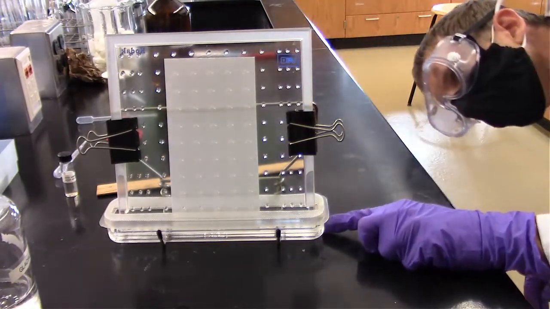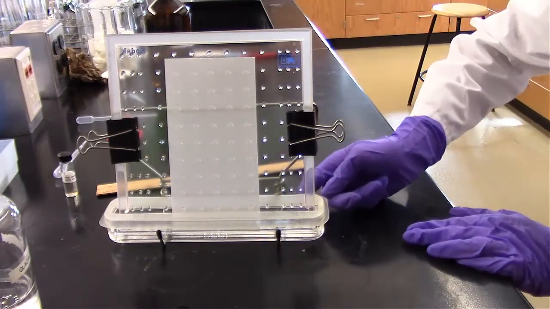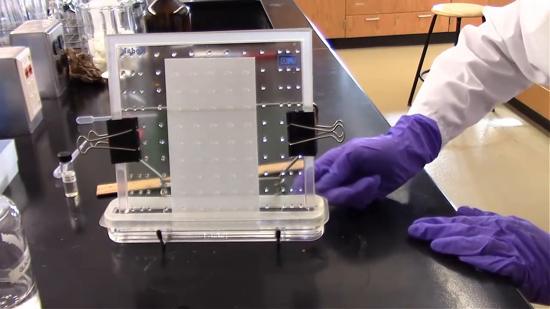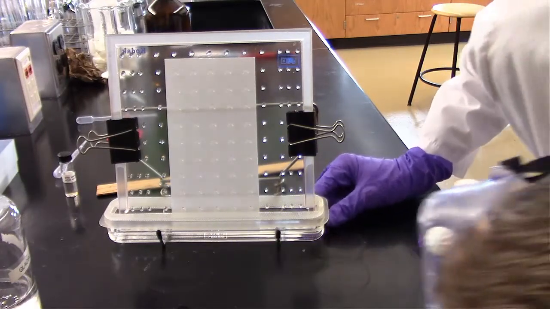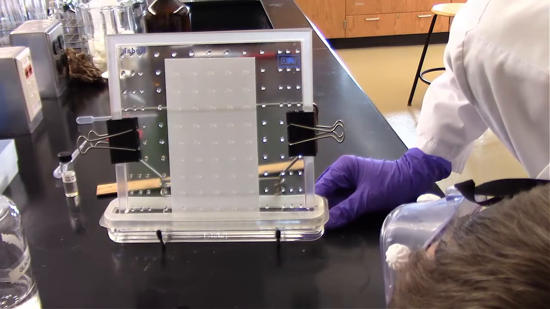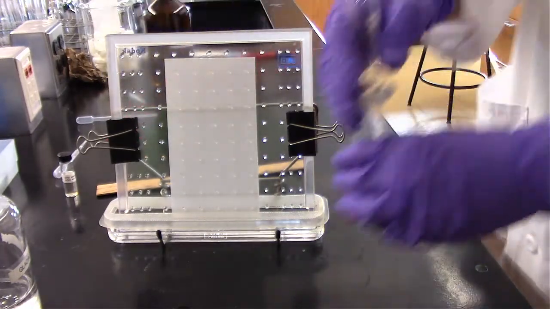There's actually a line on the glass here, so it's hard to see where the actual solvent level is. You've got to kind of tap it. So it looks like our solvent level is actually above that center line, and we're maybe a half centimeter above the plate. So let's go ahead and add a little bit more.